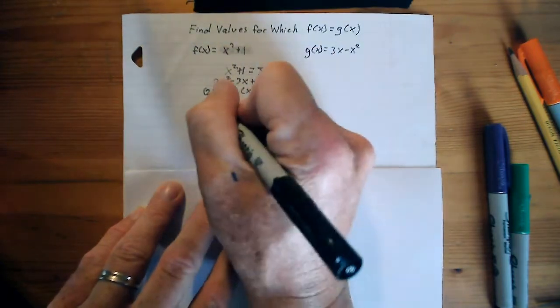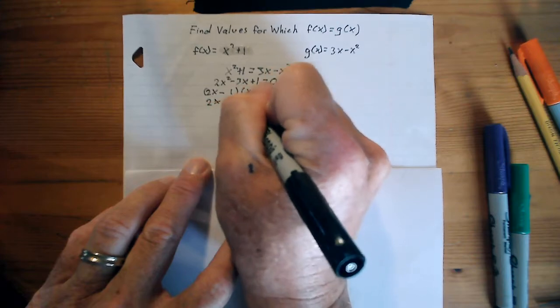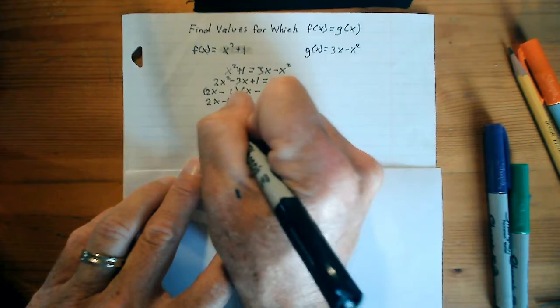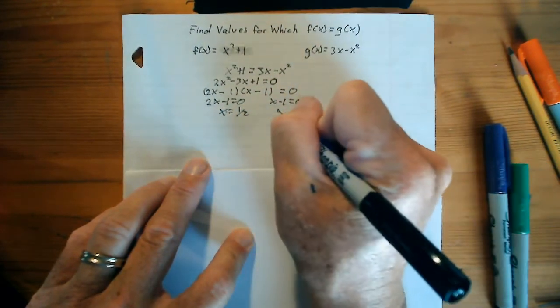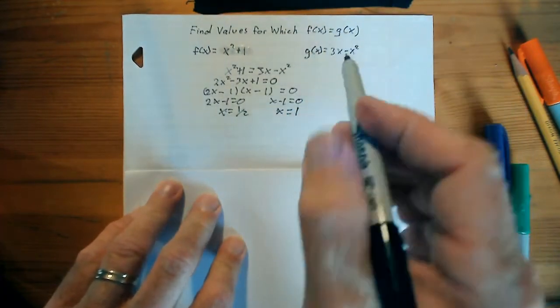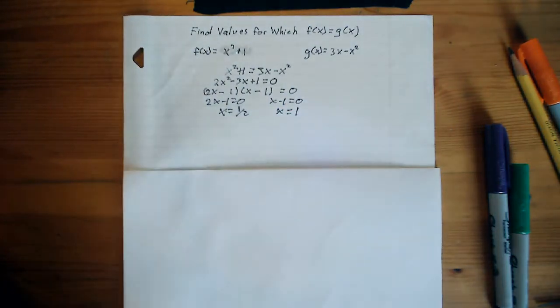All right, set each equal to 0. So 2x minus 1 equals 0, and x minus 1 equals 0. So x is 1/2, and x equals 1. There. Those are the values where they are equal. But I want to show you something kind of neat here.